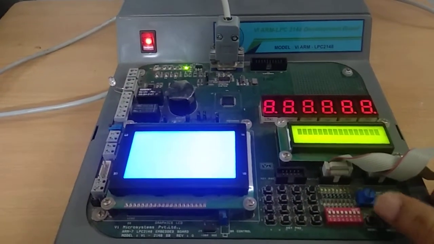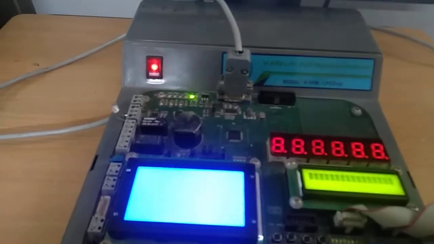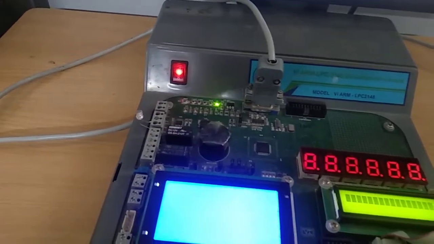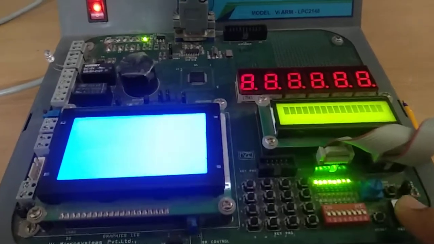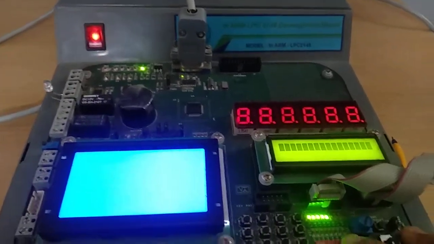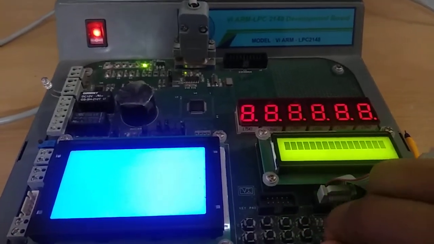So after downloading, I come to the execution mode and then I switch on the corresponding dip switches as per the requirement. So all the 8 LEDs are glowing. Now I am switching off. All the 8 LEDs are switched off based on my switching conditions.